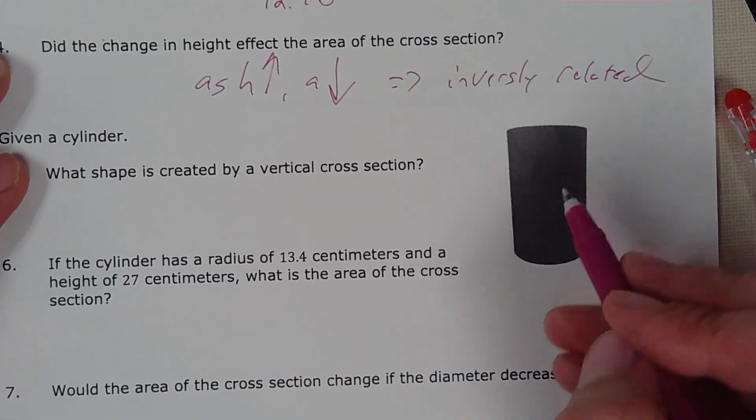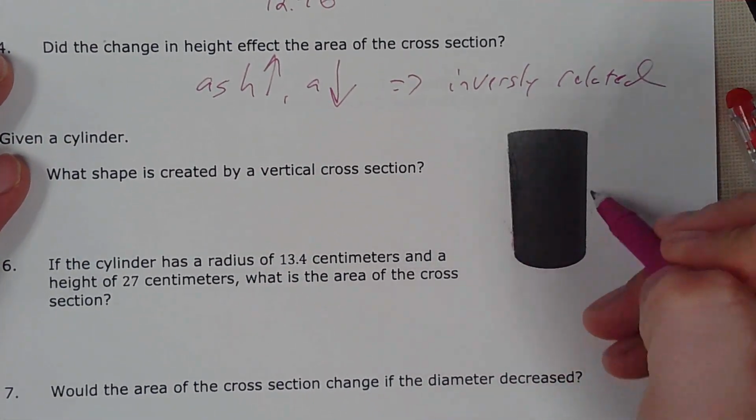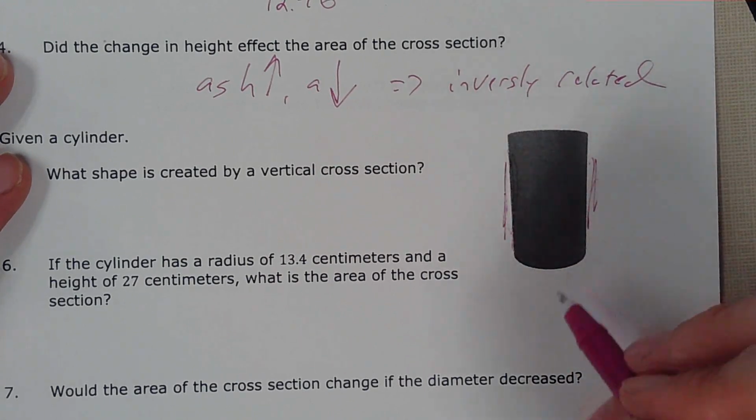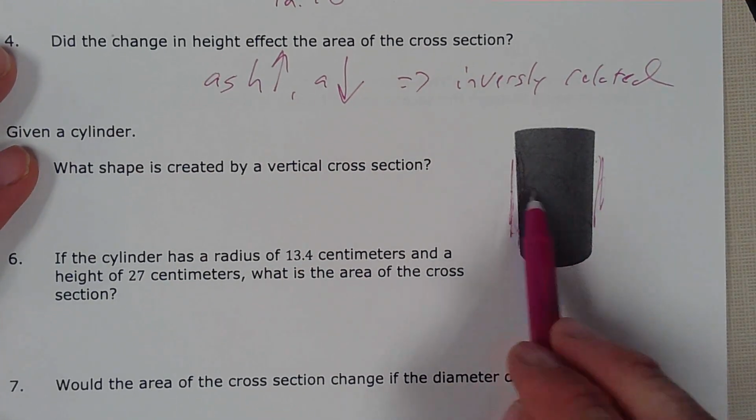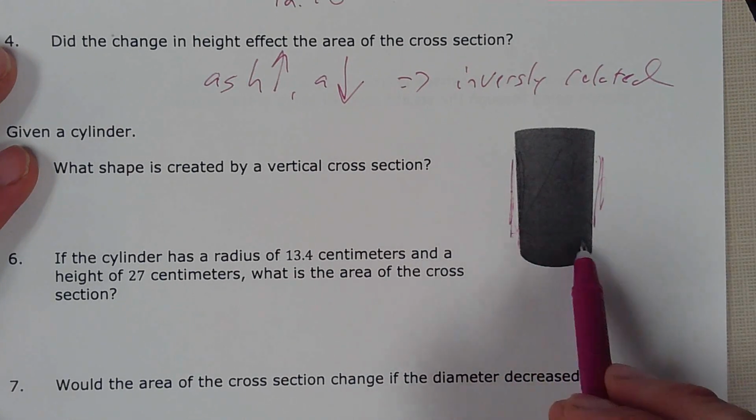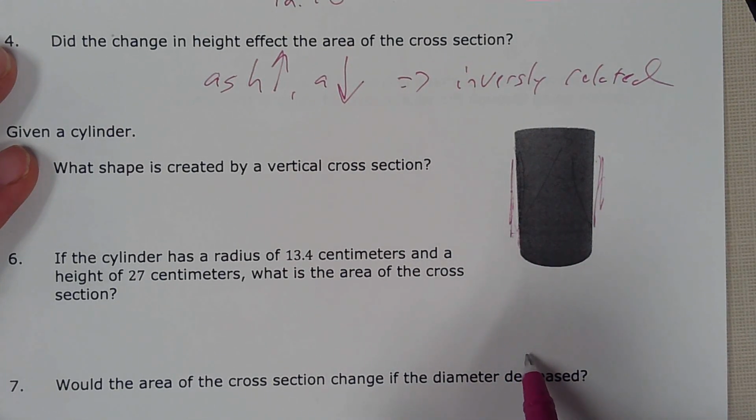Okay, and in a cylinder, you can see that there is no inverse relationship, right? The area is going to stay the same because it doesn't get narrower at the top, right?